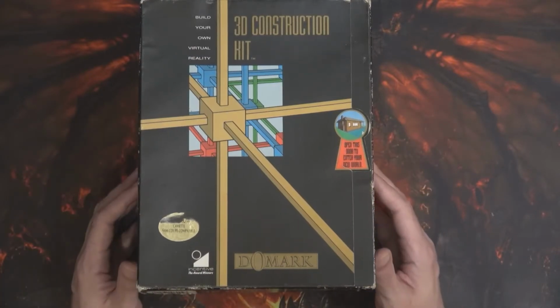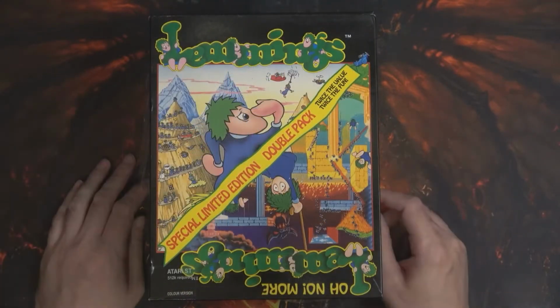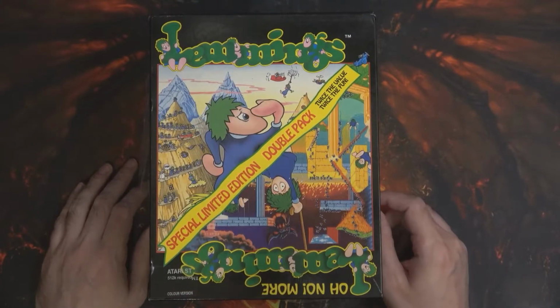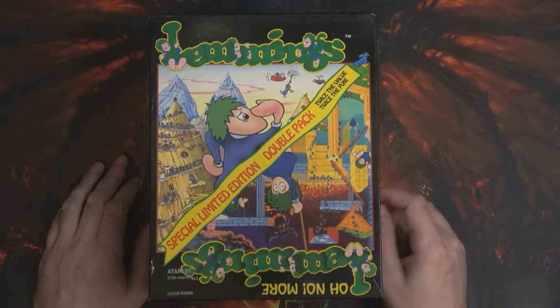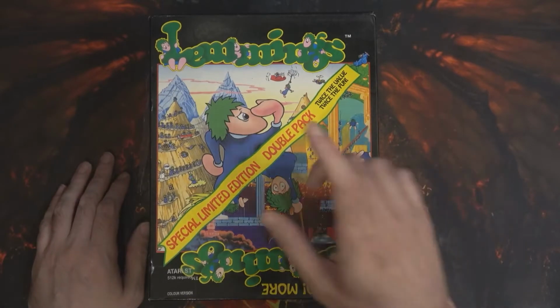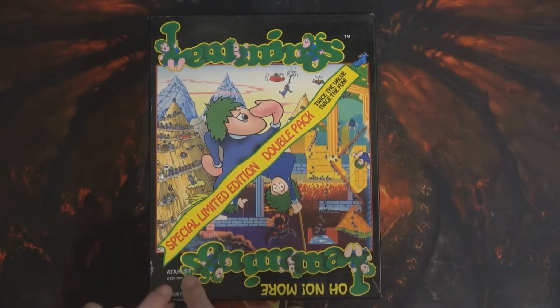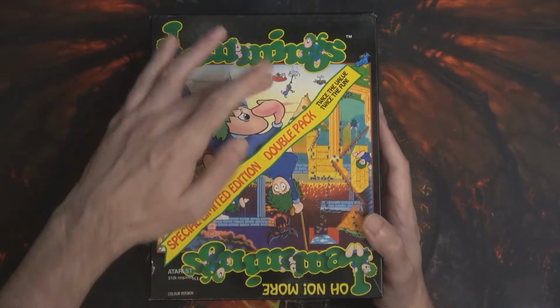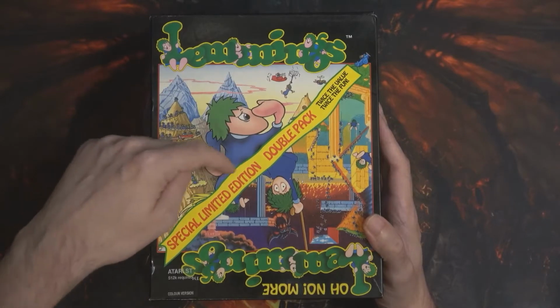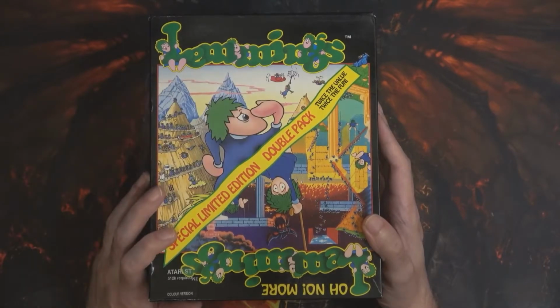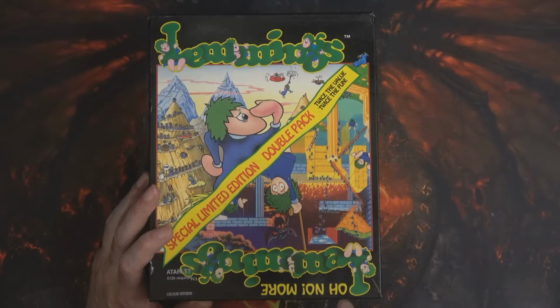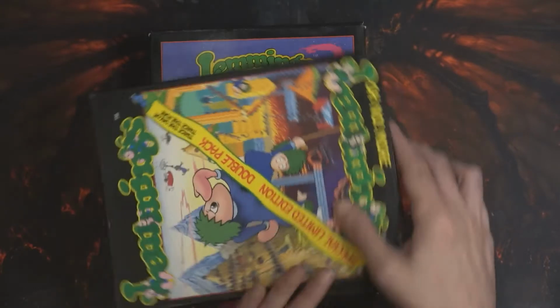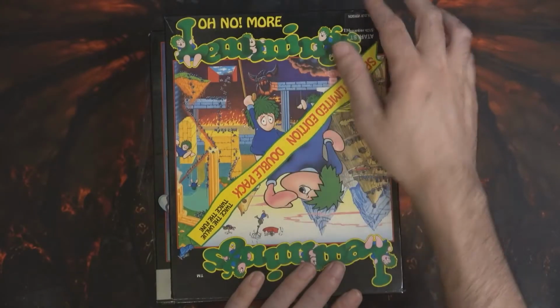Let's move on to the other big boxes. And here's my Lemmings again. People are probably like, oh, why more Lemmings? Because I'm silly. This is the Atari ST. Only 512k is required. And as you can see, this is Lemmings, but it's a special limited edition double pack. Twice the value, twice the fun. Because it's got Oh No More Lemmings. See, look, if you don't believe me, Oh No More Lemmings.